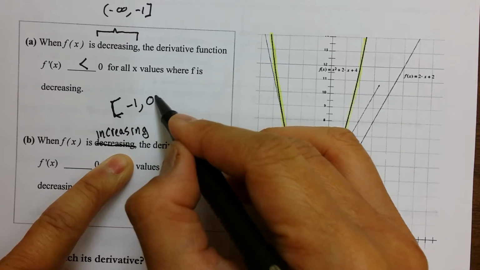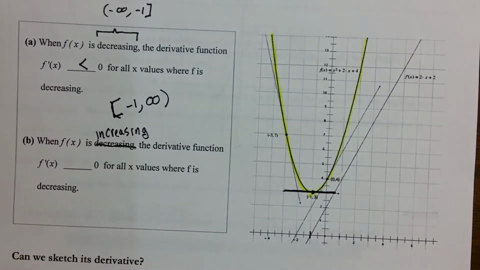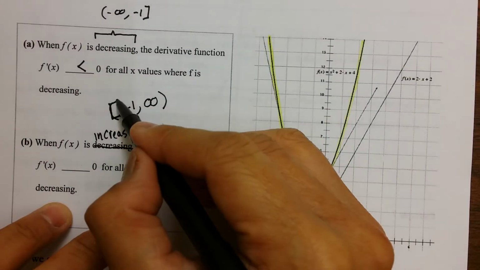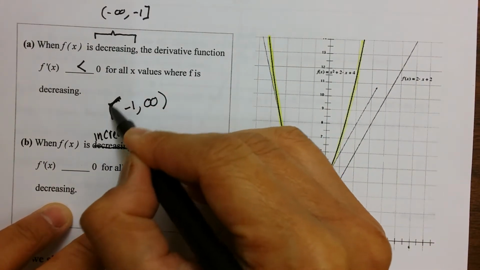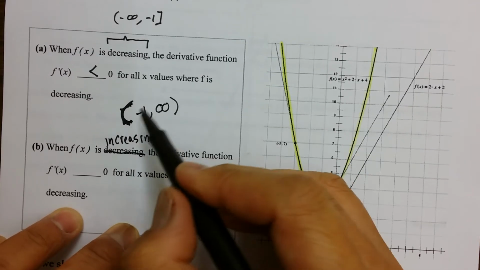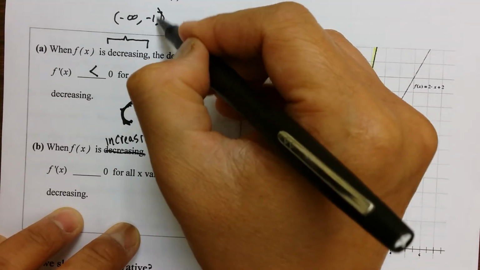I guess technically it's increasing after -1, so that's why we're going to use parentheses, and it's decreasing just before it gets to -1. But don't worry, on the AP exam, they don't care whether or not you use brackets or parentheses.